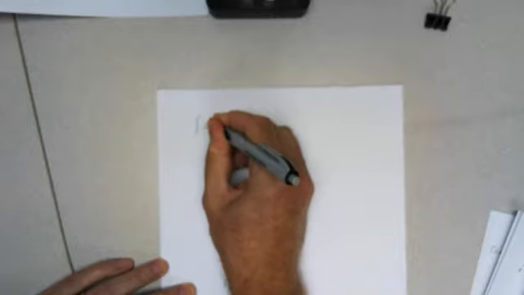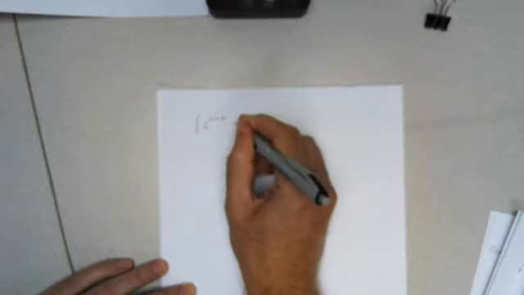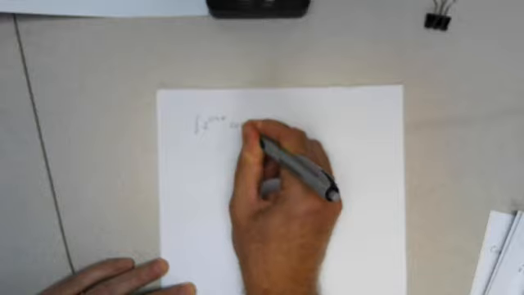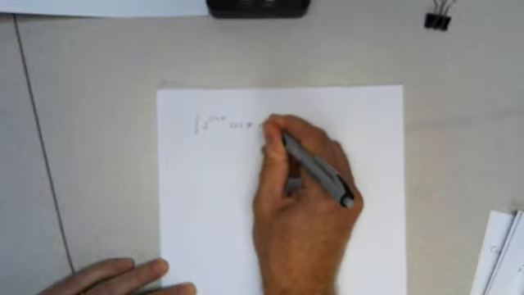The indefinite integral of 2 to the sine of x, cosine of x dx.